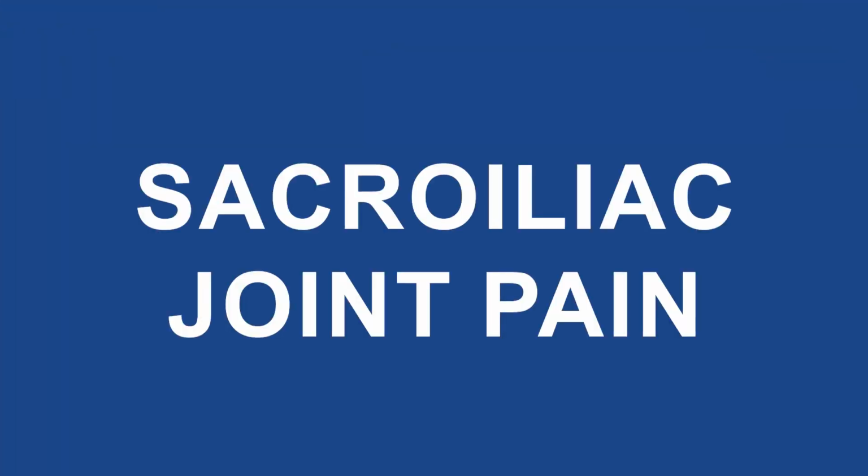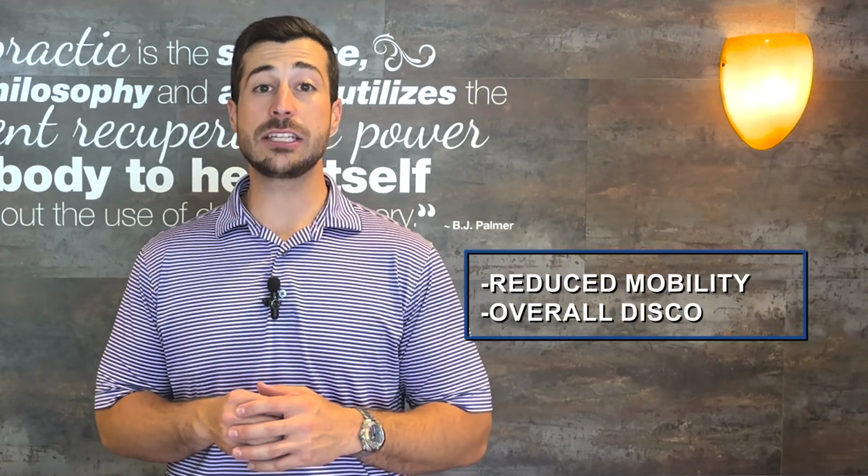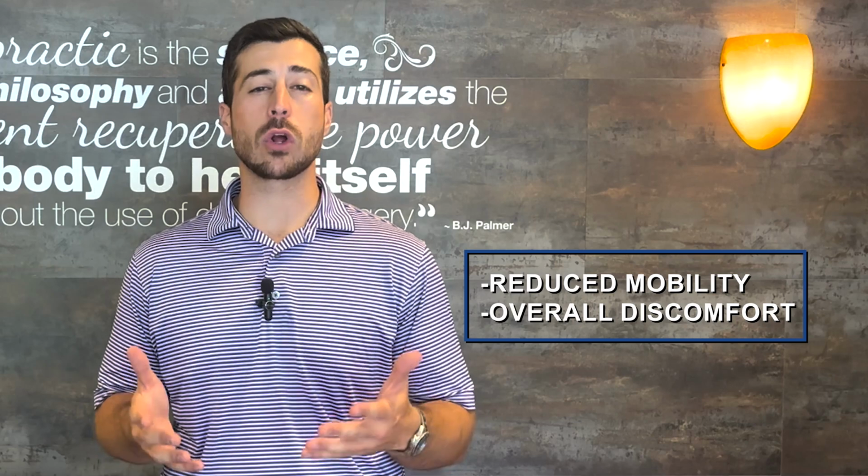Are you tired of chronic lower back pain, limited mobility, and radiating discomfort because of sacroiliac joint pain or sacroiliac joint dysfunction? Sacroiliac joint pain can significantly impact daily lives, causing persistent lower back pain, hip pain that worsens with movement or prolonged sitting. This type of pain often radiates down into the legs, mimicking sciatica, and can lead to reduced mobility and overall discomfort.